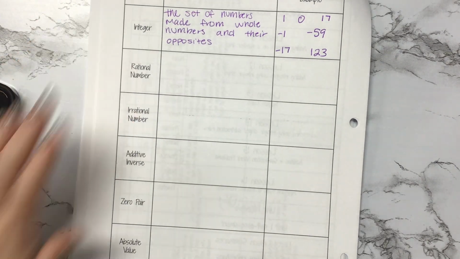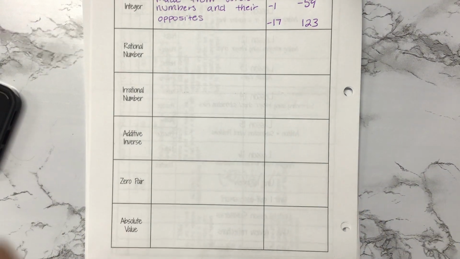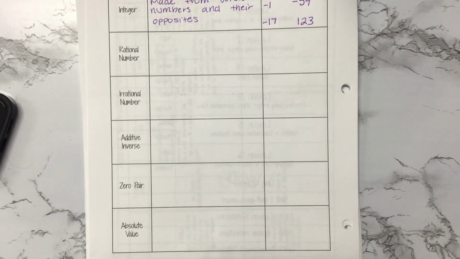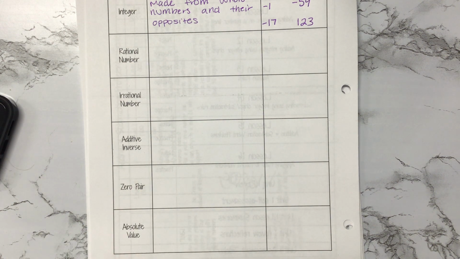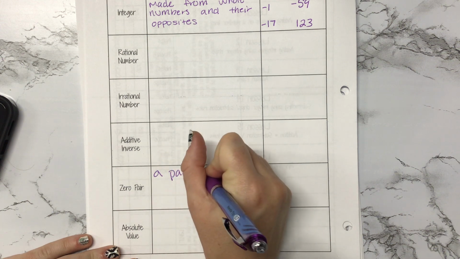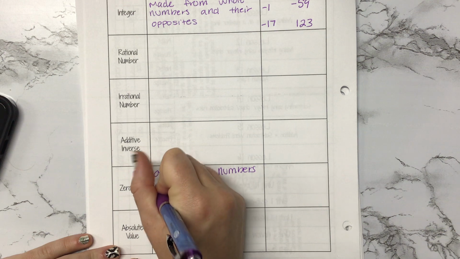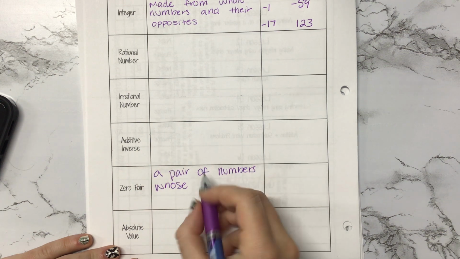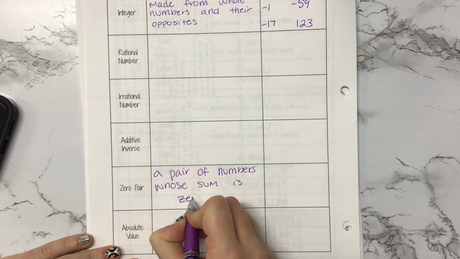So before we get into our 1.2 notes, I want us to define zero pair. So zero pair is a pair of numbers whose sum is 0.